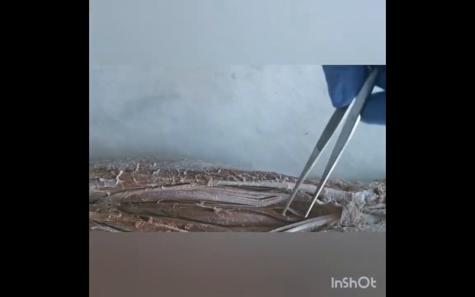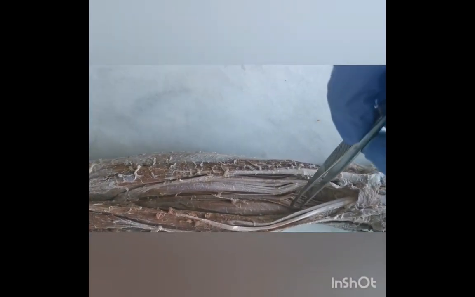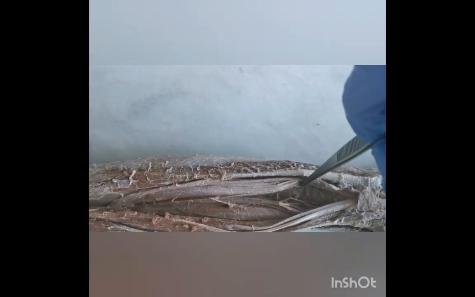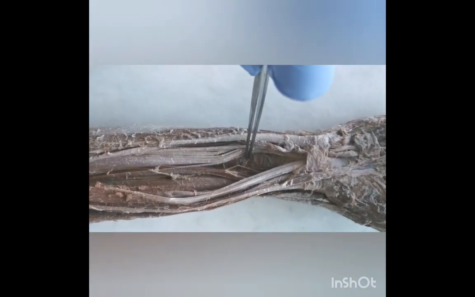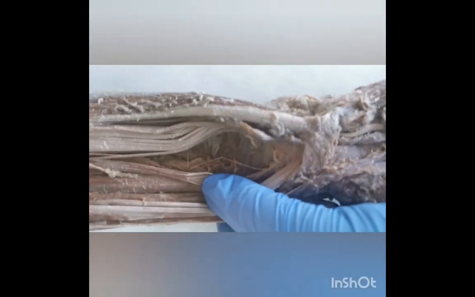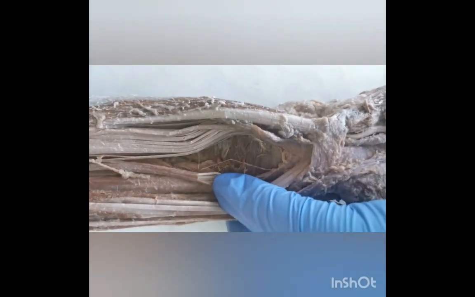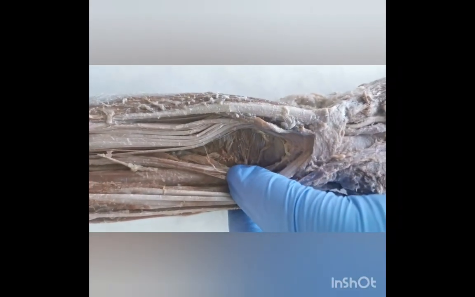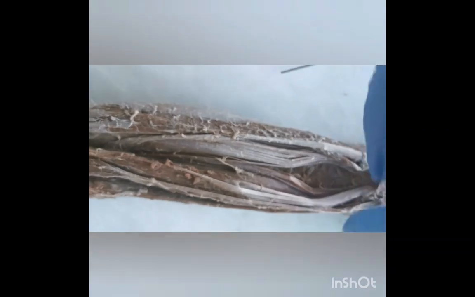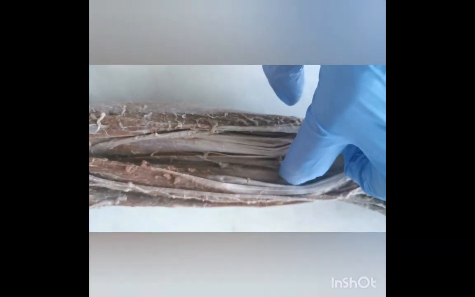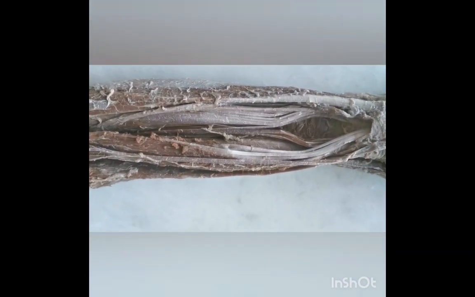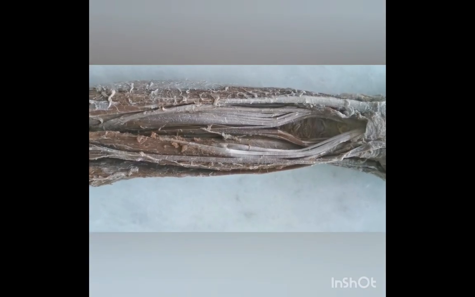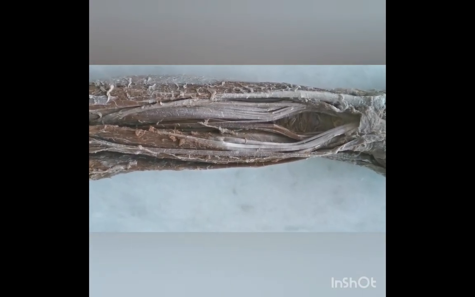And the third one is in the distal part of the forearm, here. And it is the pronator quadratus. These three muscles originate on the surfaces of the radius and ulna.